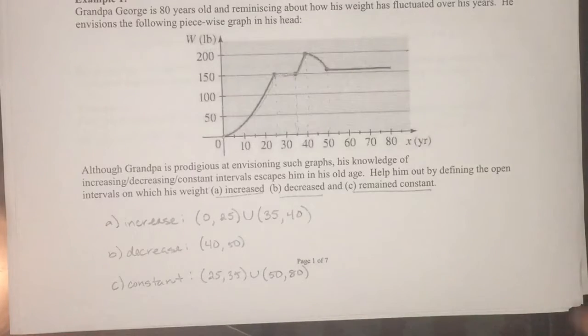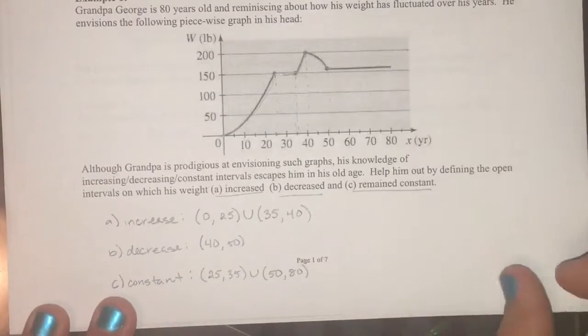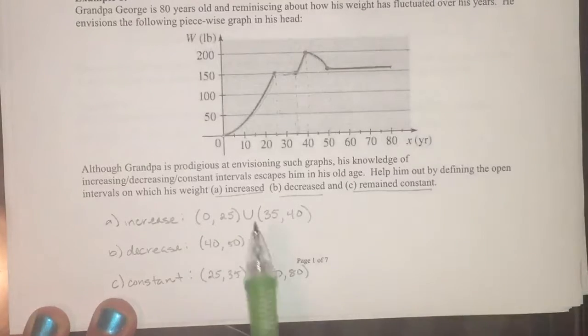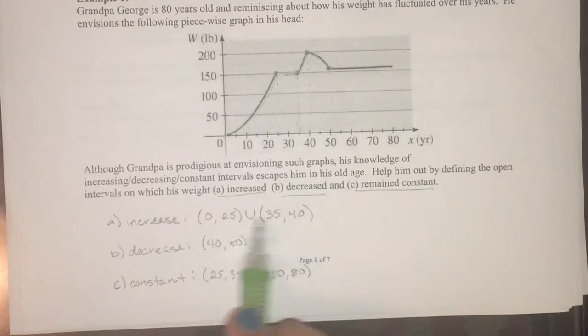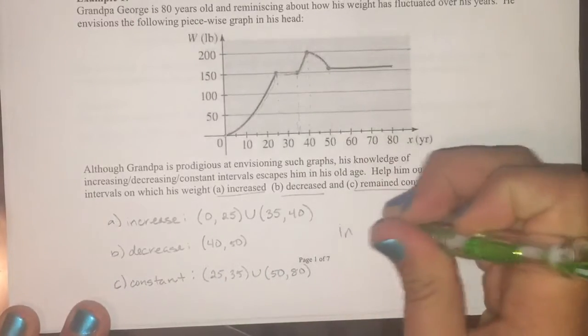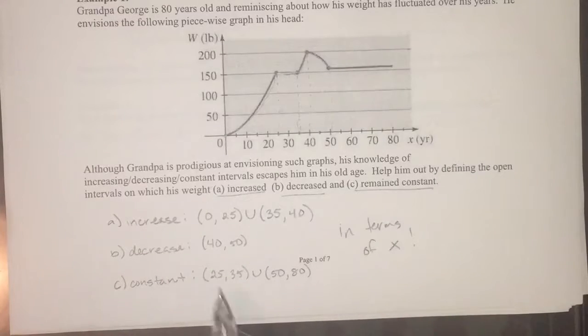It's just making sure that your notation is correct, okay? So make sure you're not putting the decreasing or the increasing in the wrong section. And make sure, the other error that people make, that these intervals are all in terms of x. In terms of x. So we're talking about the y decreasing and increasing and being constant in terms of x.